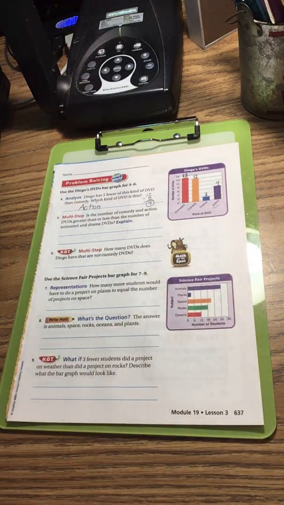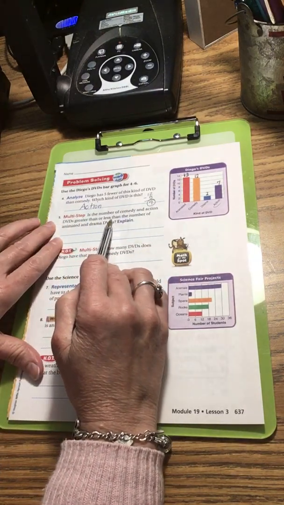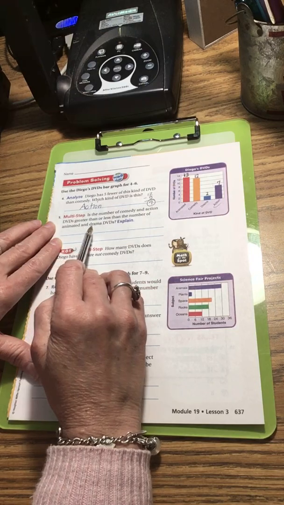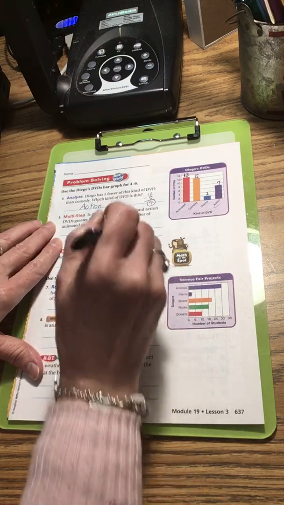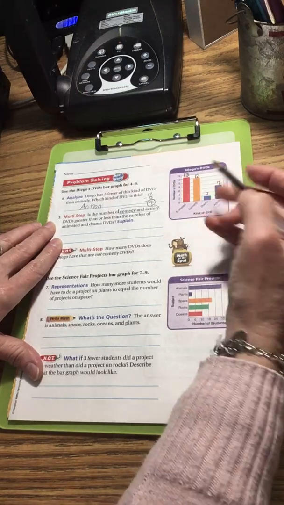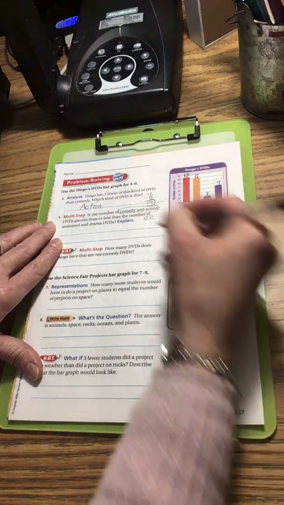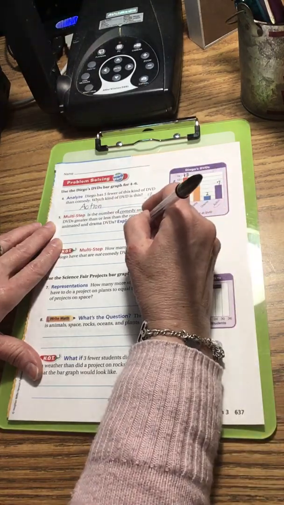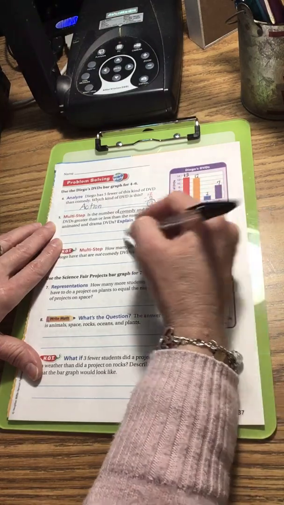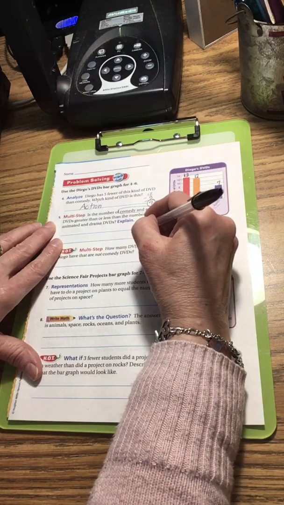Okay, so the next one is a multi-step problem. It says, is the number of comedy and action DVDs greater or less than the number of animated and drama DVDs? So you're going to combine these, comedy and action. So comedy is 12. I'm going to put a C there. Action is 7. So we got to add those together, right, to find out how many comedy and action we have together. So 12 plus 7 is 19.